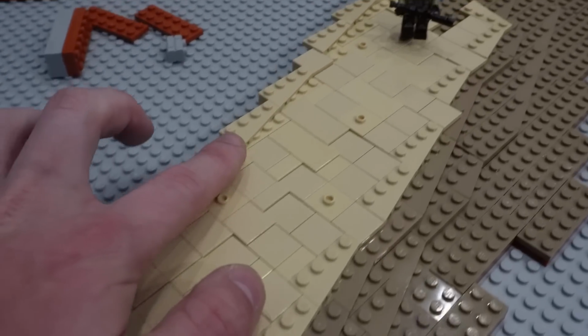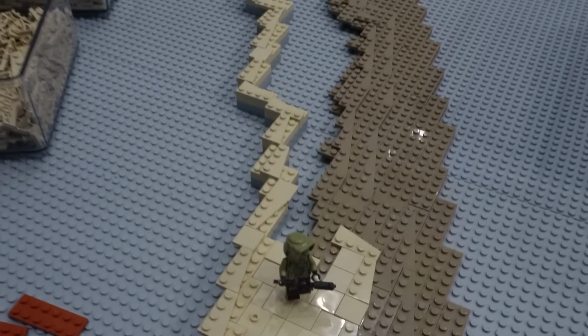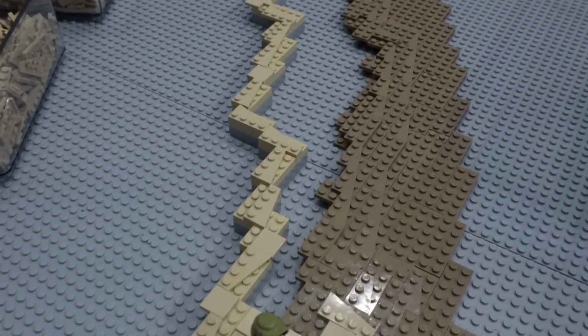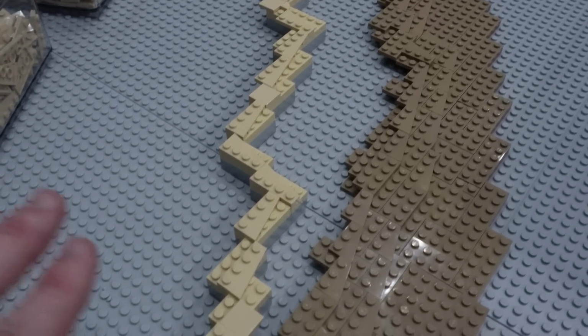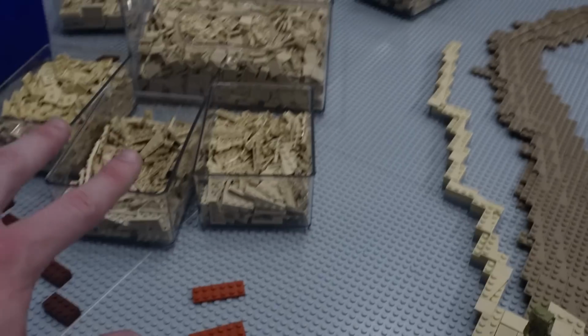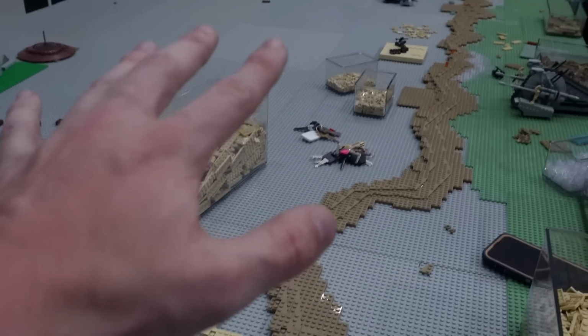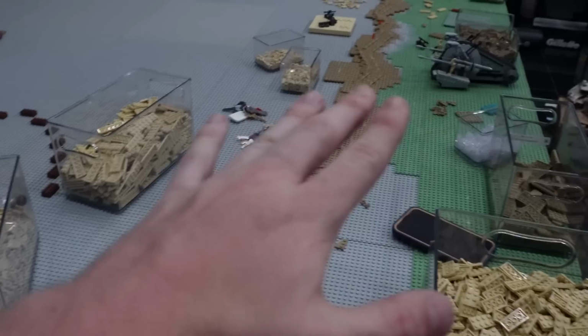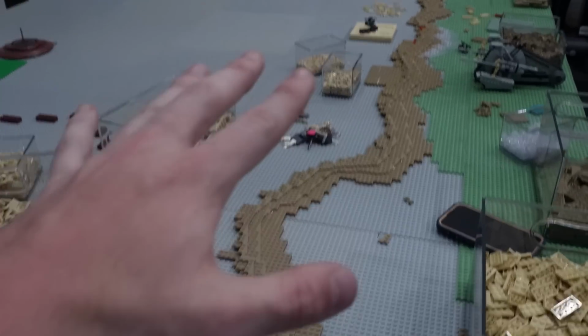They're going to be the next layer of sand up. As you can see, I'm going all the way down here, trying to figure out how I want the next layer of sand to look. Then I'll do the same thing for the next one, and the next one, working out the layers of sand, because I want to make it really dense and not all flat.